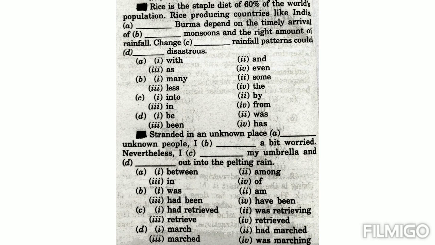Whatever I have taught you in this lecture, you are able to understand all the details about it.